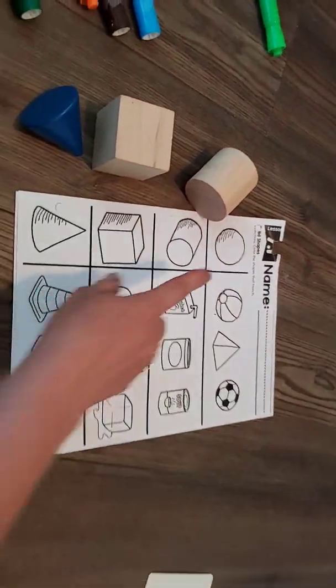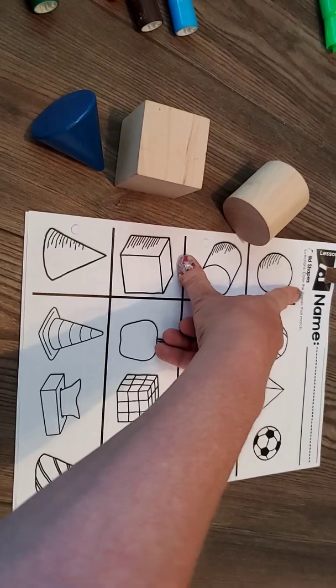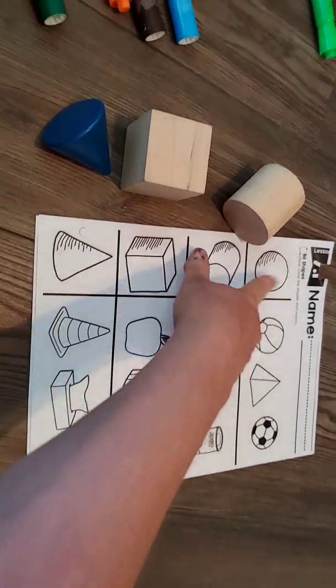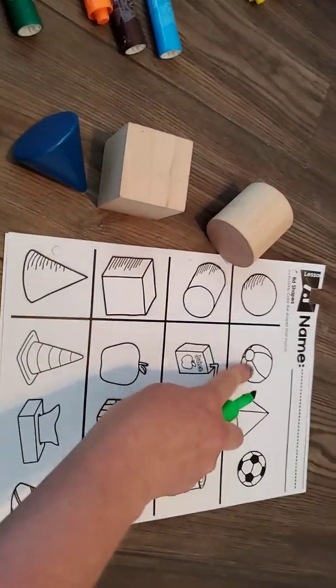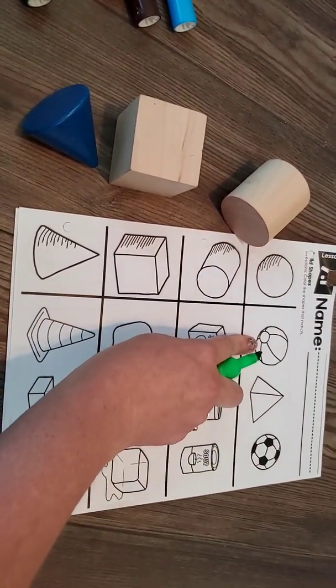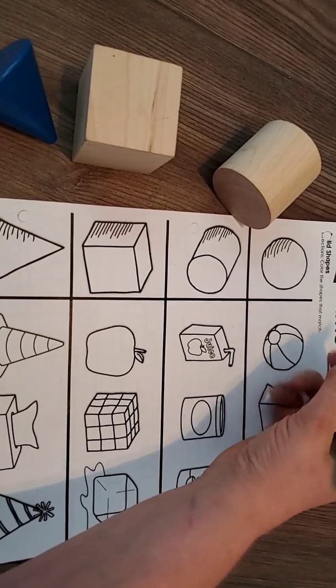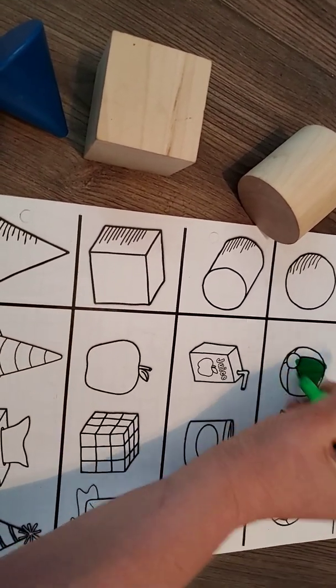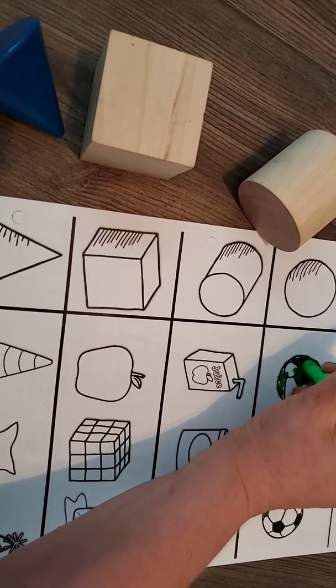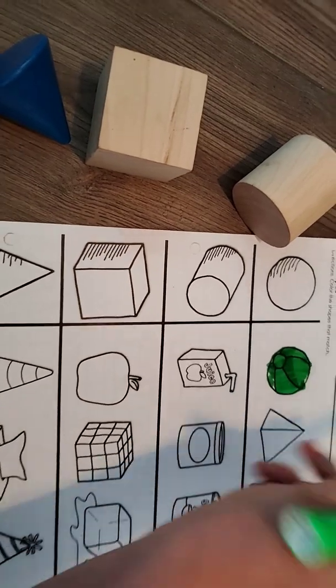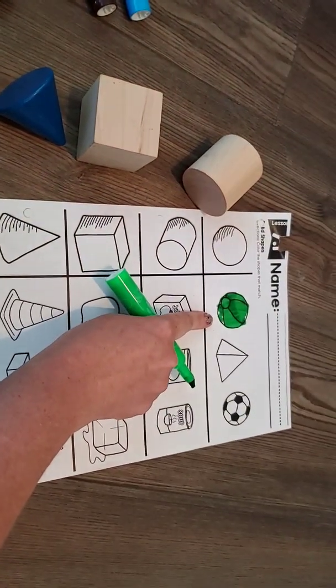So what you're going to do is you're going to look at this and you're going to color the shapes that match. Okay, so with our sphere, right now, would a beach ball match our sphere? Yes, it does match. So I'm going to color my beach ball. All right, so let's color that beach ball in. So now the beach ball matches the sphere, okay?